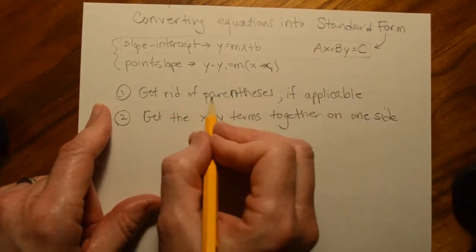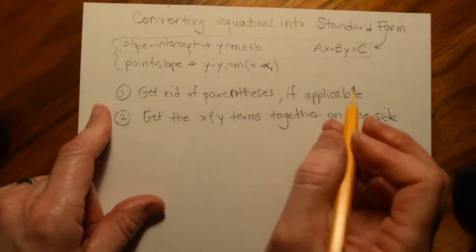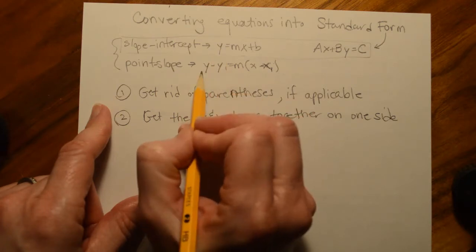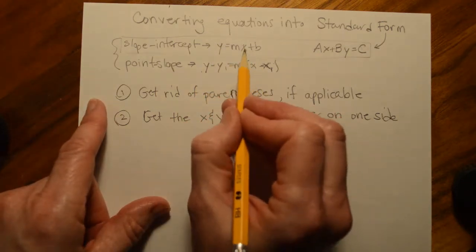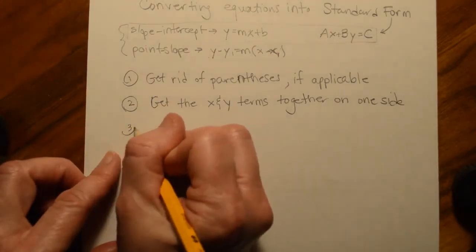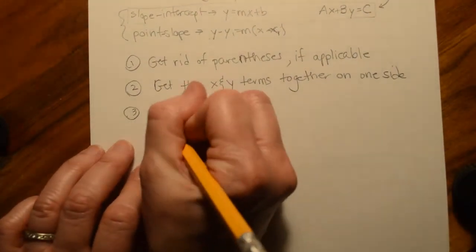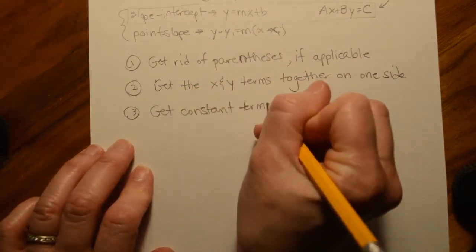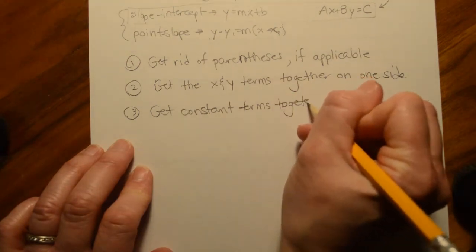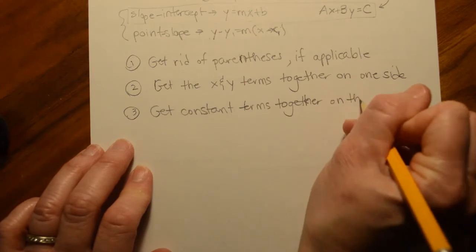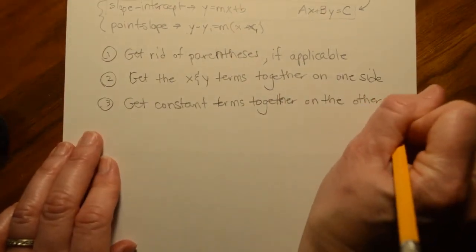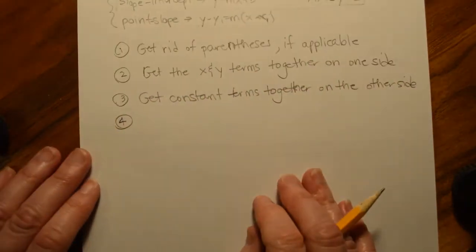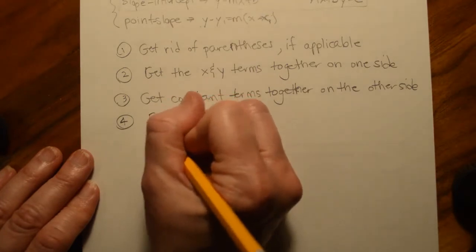Right, so get rid of the parentheses, that takes care of that part, and then get the x and y terms together on one side. That takes care of the fact that in both of these there's only a y on this side. There might be more stuff, but the x is not there, so we have to move that over. All right, step 3 would be to get the constant terms together on the other side. Step 4, and this is just things that are very specific to the standard form, put x and y in alphabetical order.